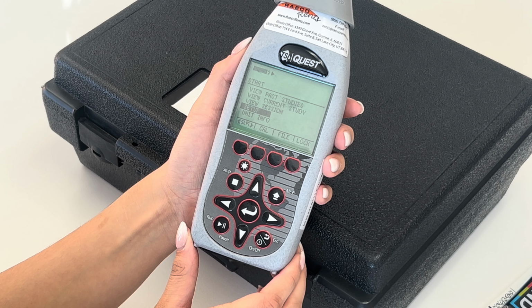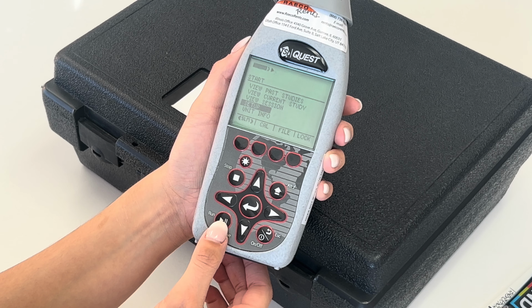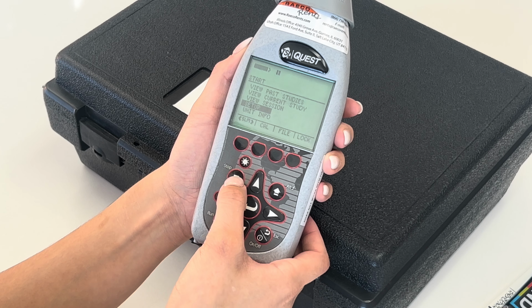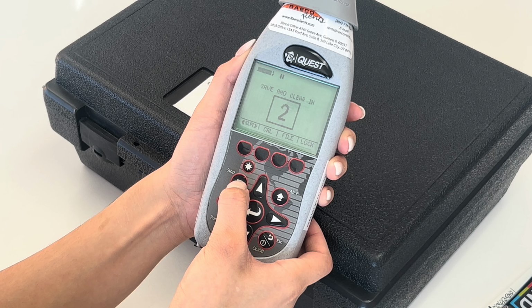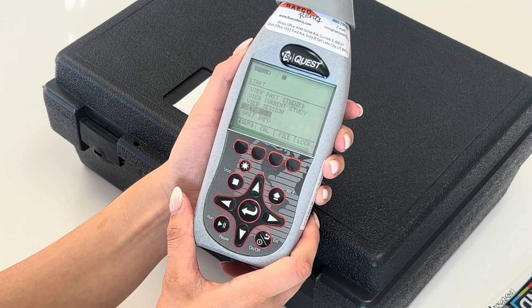Please do not turn off the unit unless you stop the test. Not stopping the test may erase data. To stop and save your test, select the stop button in between the left and up arrow. There will be a countdown starting with 3, 2, 1. Once it stops, you can view your data in DMS.